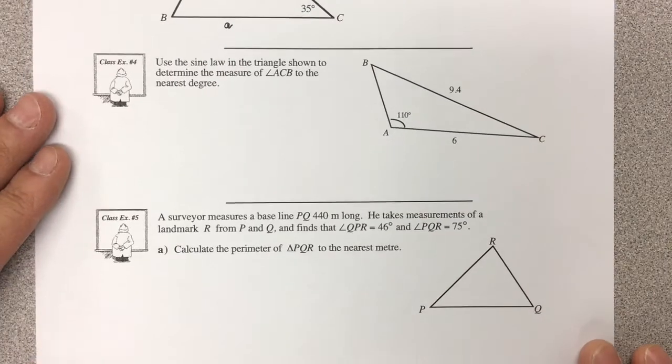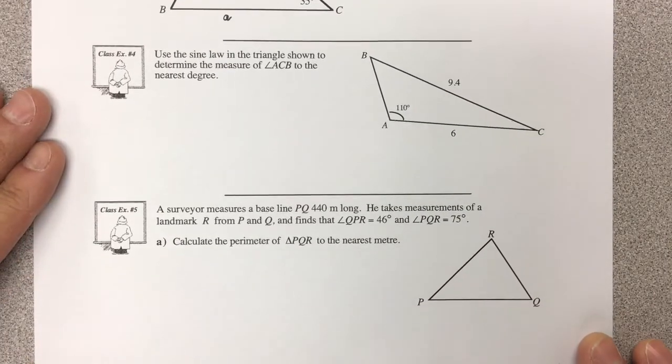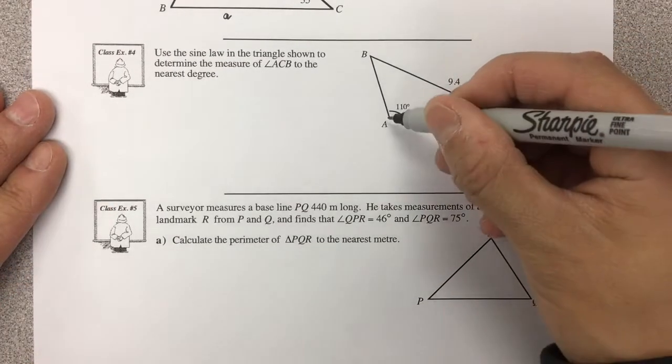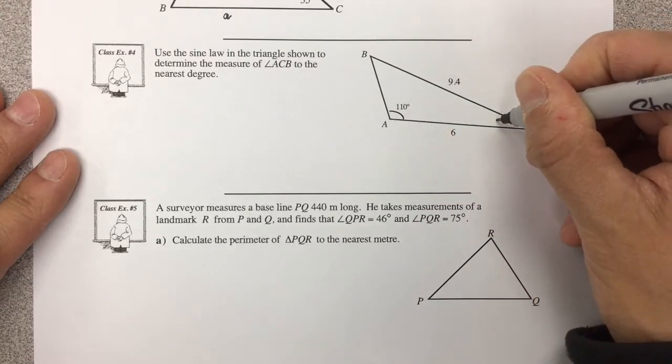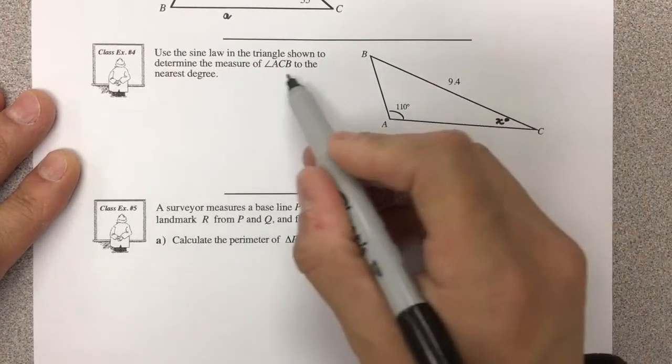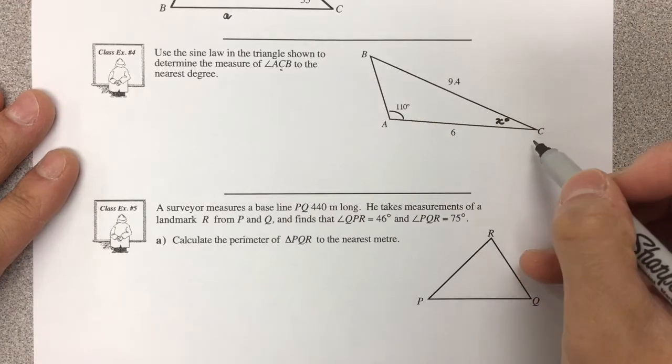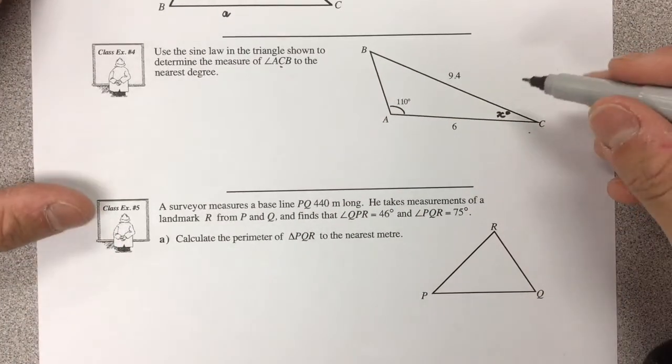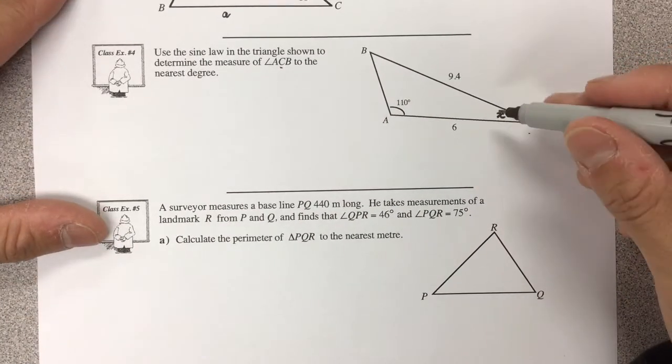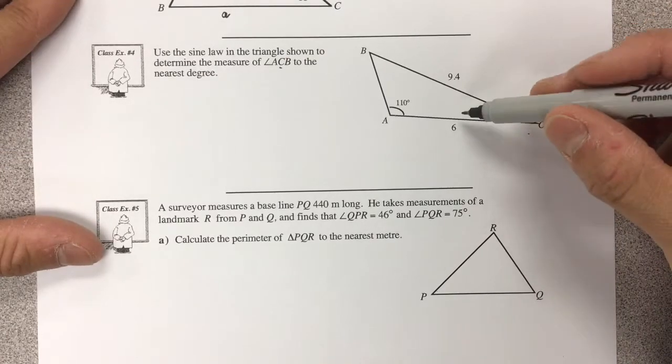We're going to use the sine law in the triangle shown to determine the measure of angle ACB. So this is the angle we're looking for. I'm going to call it X. So ACB to the nearest degree. Now again, our unknown we want to have on top.